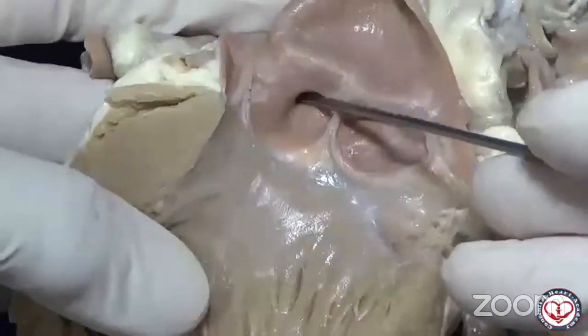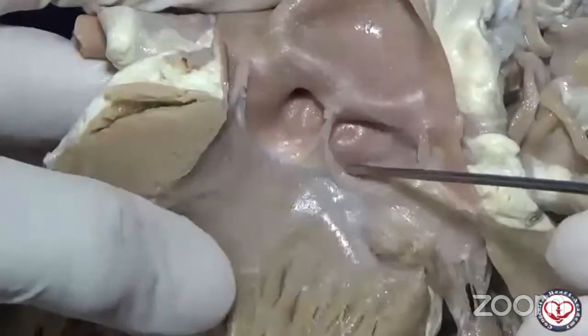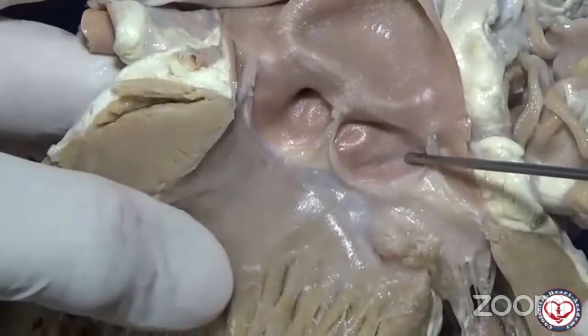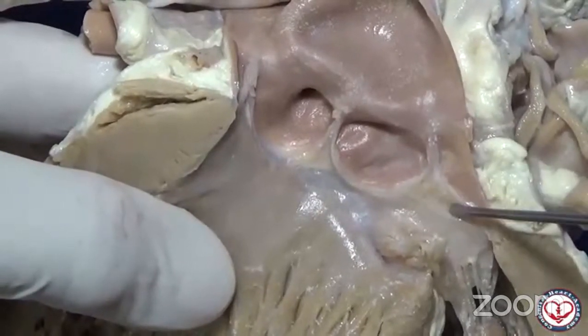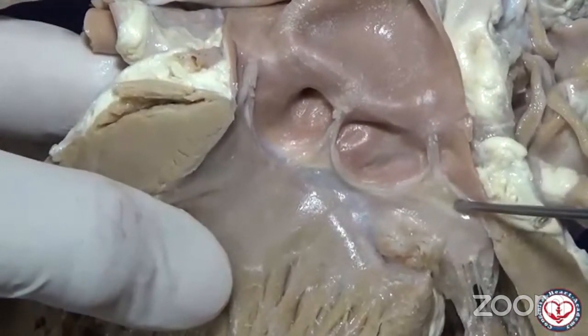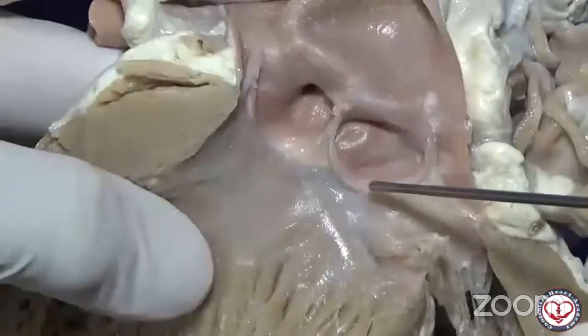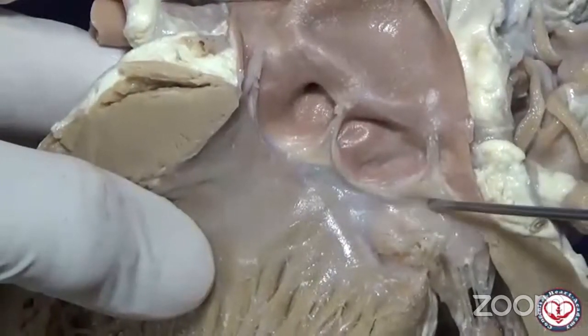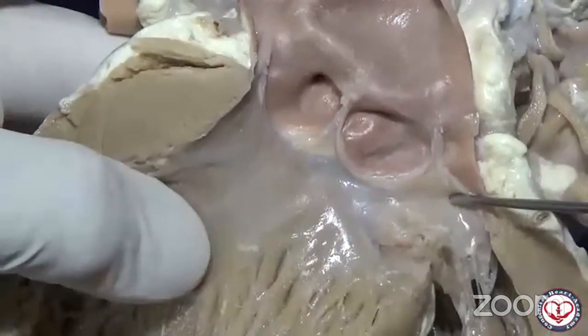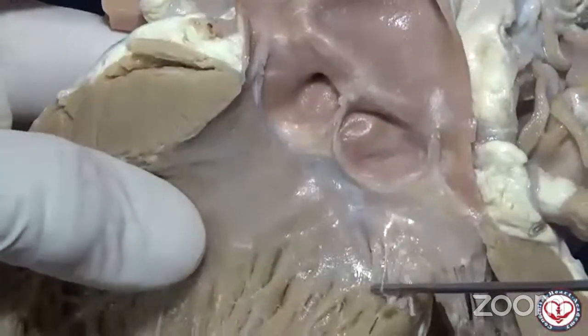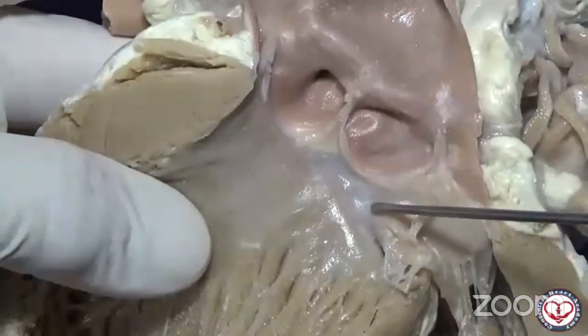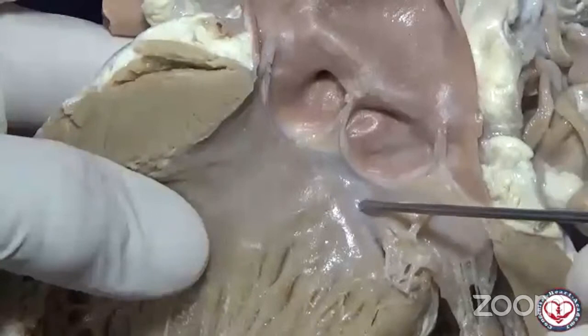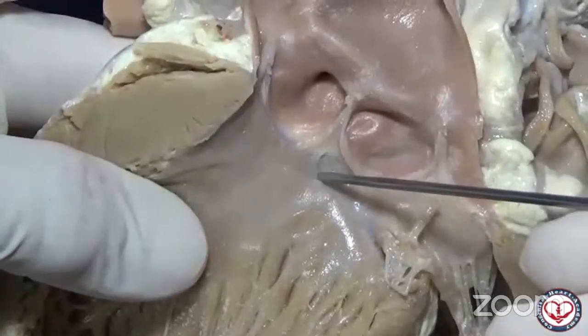So there's the right coronary. Our non-adjacent or non-coronary sinus, as well as a portion of the left coronary aortic valvar sinus, is supported by the fibrous continuity between the mitral valve and the aortic valve. And again, here is our right fibrous trigone and the membranous septum.